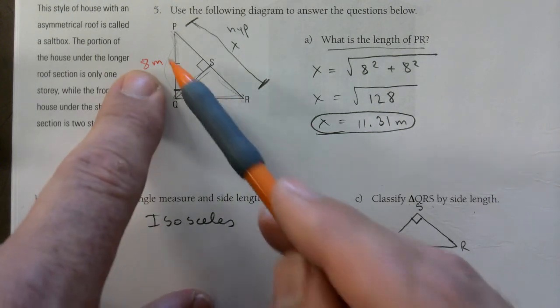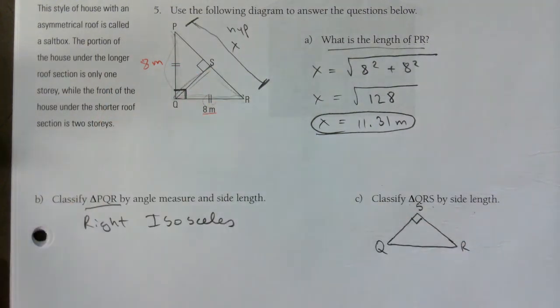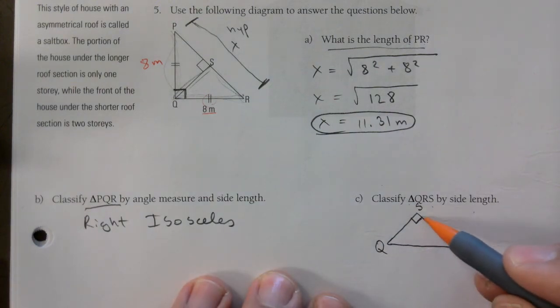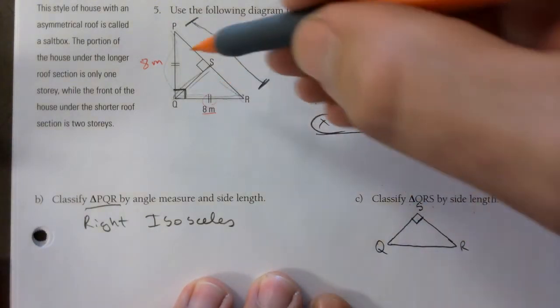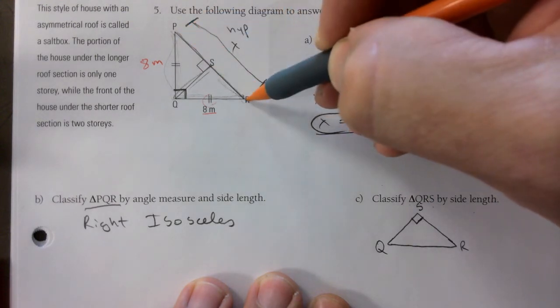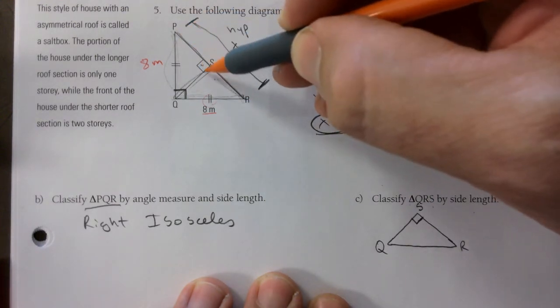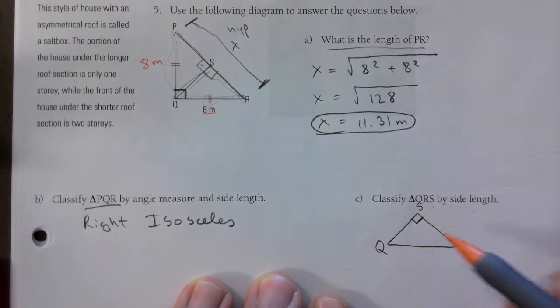It is, because two sides are the same, and if you cut it, you're cutting it in half perfectly. So we know that this is a 90. How do we know that? If you go back, this is a straight line, right? So they add up to 180. So if that's 90, this has to be 90 as well.